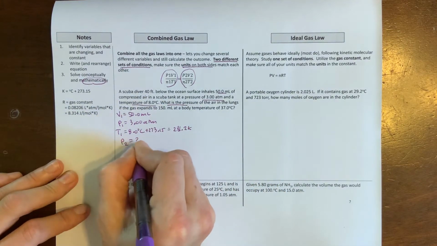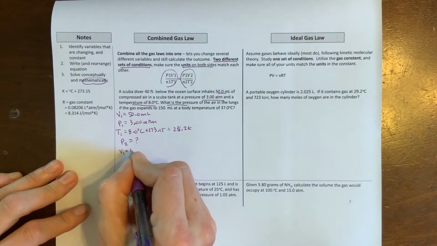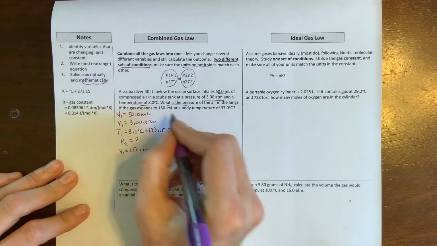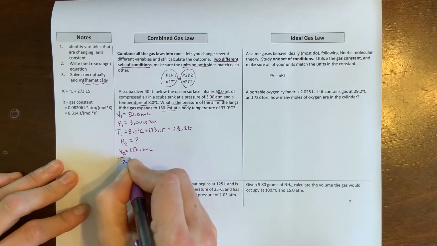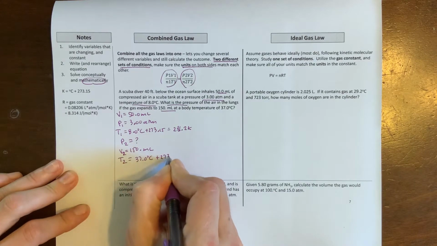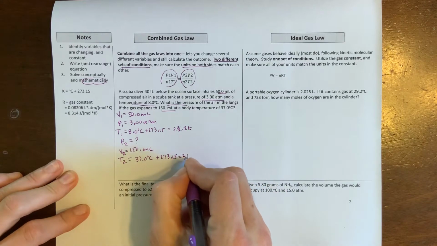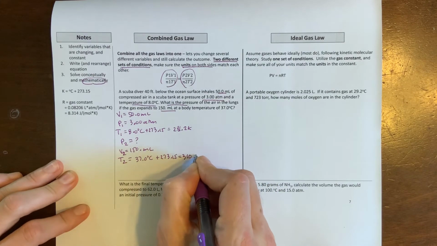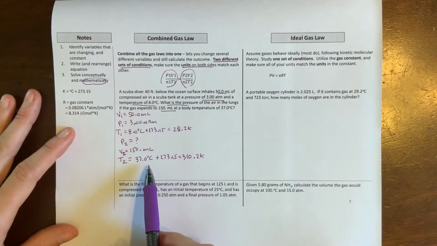What is the pressure, so P2, I don't know, of the air in the lungs if the gas expands to 150 mL at a body temperature, this is T2, of 37.0 degrees. And again, we'll add 273.15, and that gives us 310.2 Kelvin.